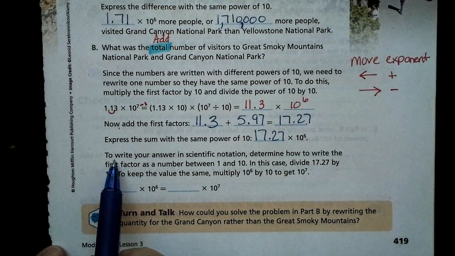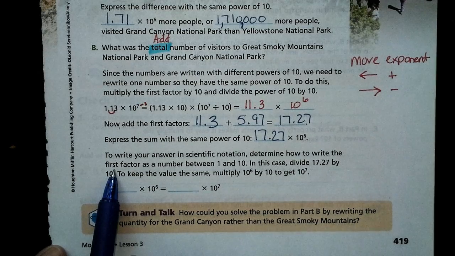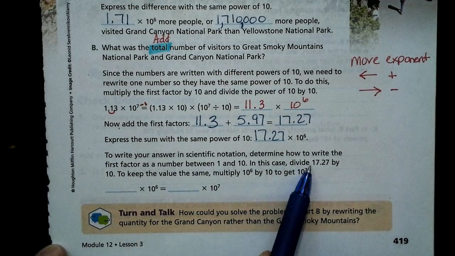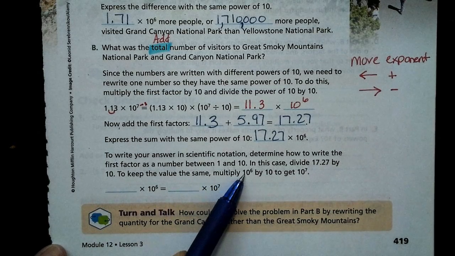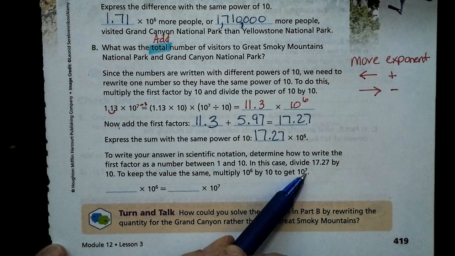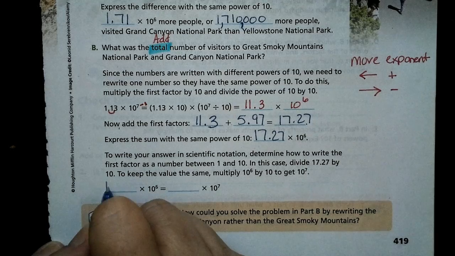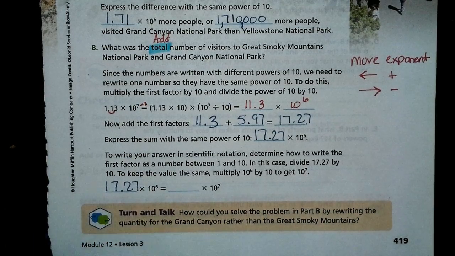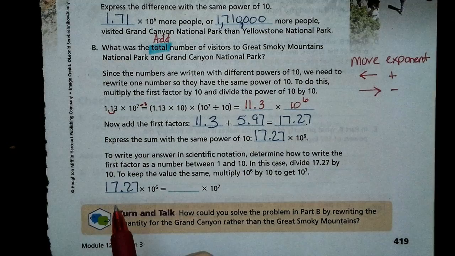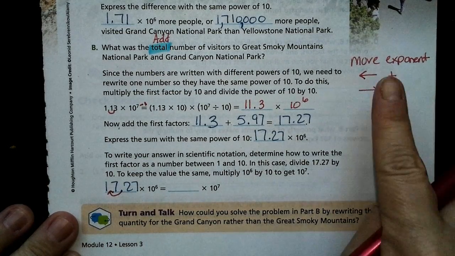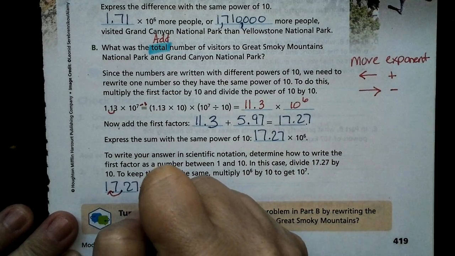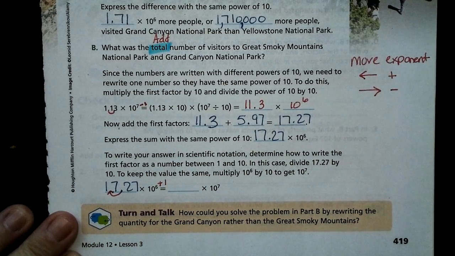So it says, to write your answer in scientific notation, determine how to write the first factor as a number between 1 and 10. In this case, divide 17.27 by 10 to keep the same value. Multiply 10 to the 6th by 10 to get 10 to the 7th. That's a lot of legwork. All right, so in simpler words, in my opinion, if we need to move this one place to the left, if I move to the left, I am adding, so I add 1.